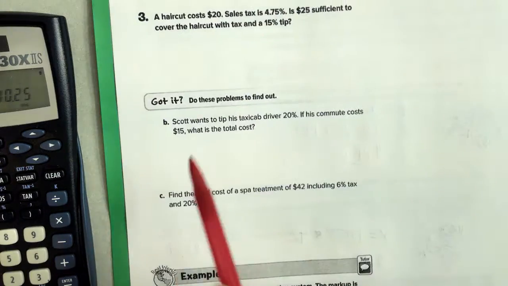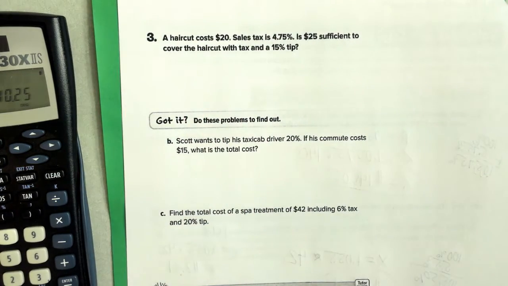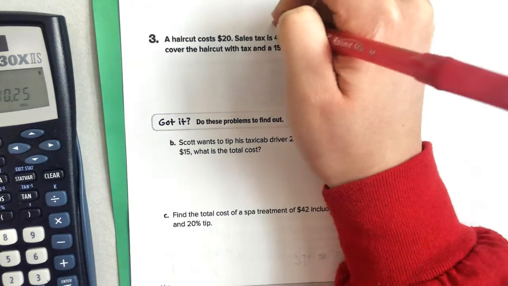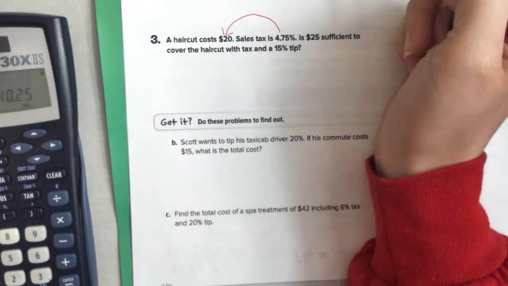On a question like this, it says a haircut costs $20 with a 4.75% tax. Is $25 sufficient to cover a haircut with a tax and a 15% tip? Now, the thing with talking about tax and tip, when you think about the tax, you pay tax on the original amount.